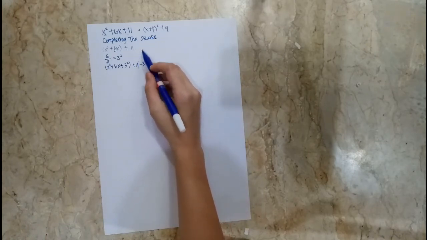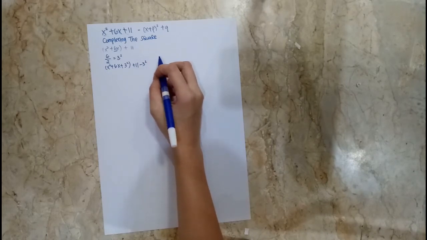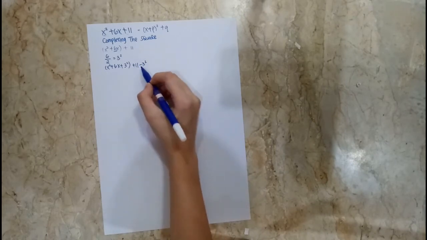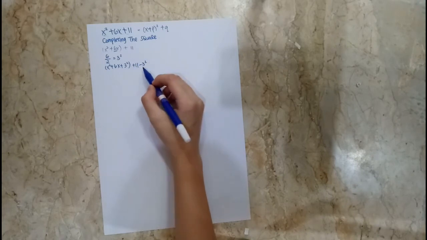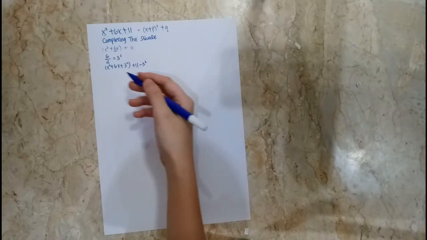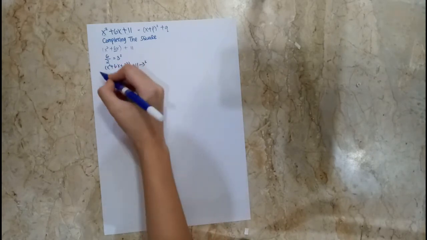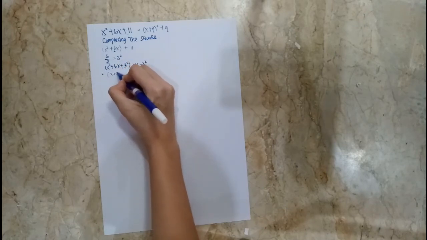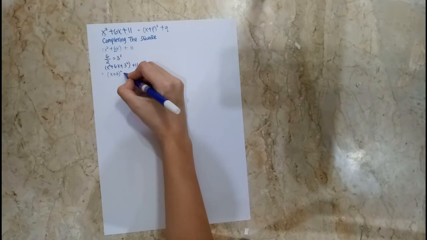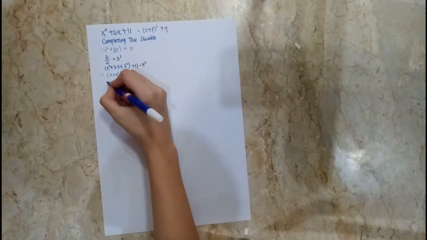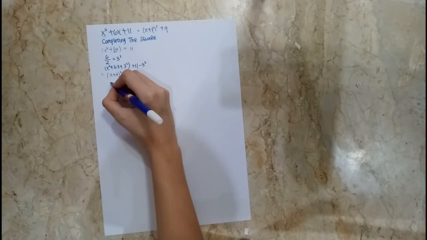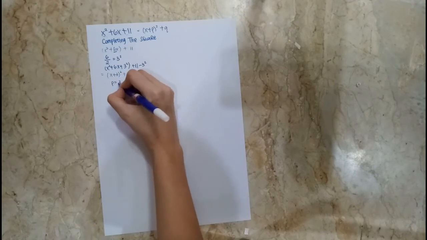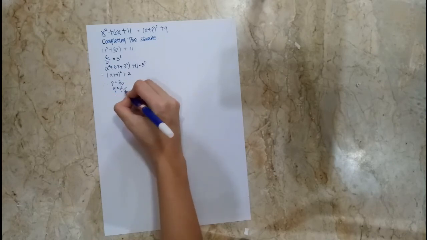Why do we need to subtract 3 squared from the second group? Because we need to balance the equation. If you plus 9, you need to minus 9 again, so that the equation does not change. So this can be simplified into (x plus 3) squared plus 2. Therefore, we can conclude that p is equal to 3 and q is equal to 2.